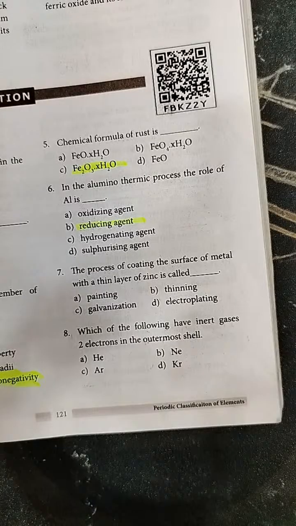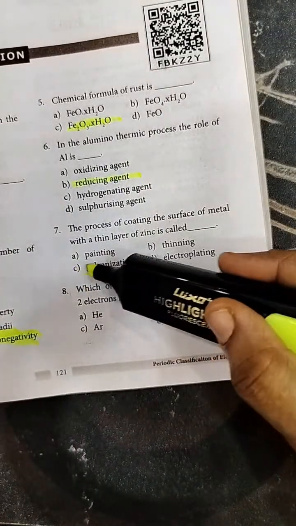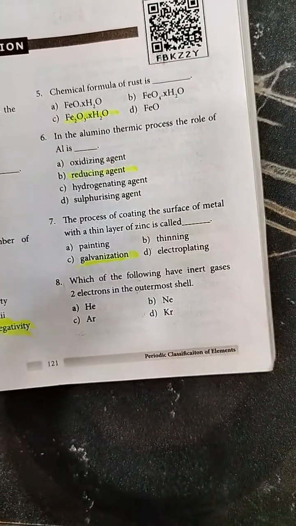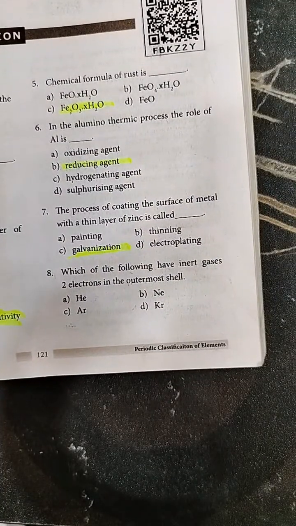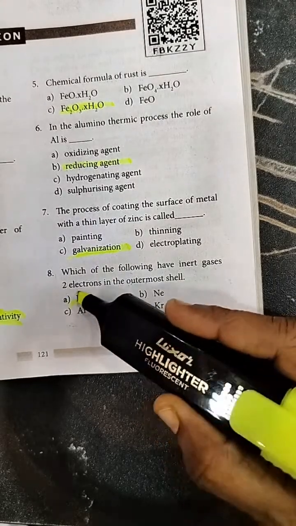Seventh question. The process of coating the surface of a metal with a thin layer of zinc is called galvanization. Okay. Eighth question. Which of the following has inert gas with two electrons in the outermost shell? Option A, He.